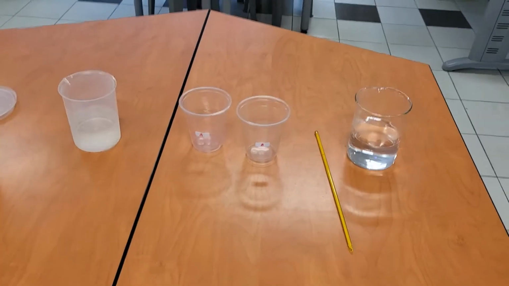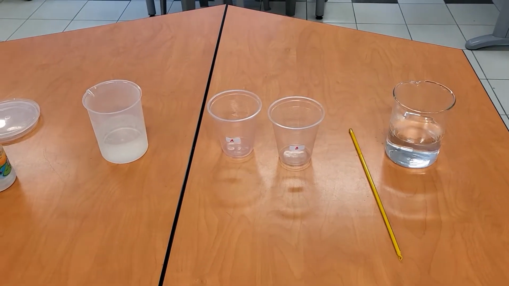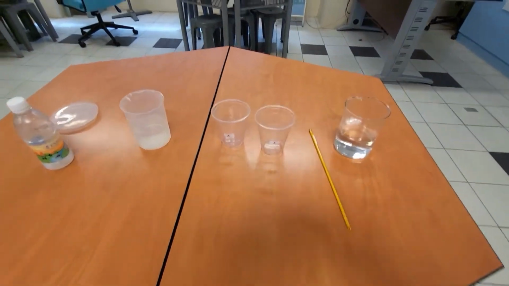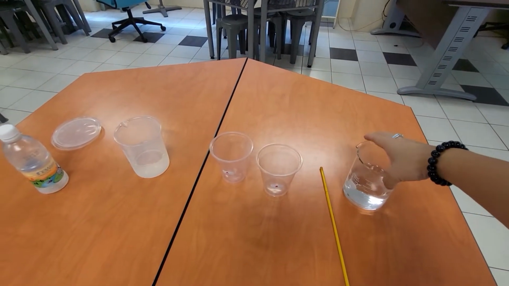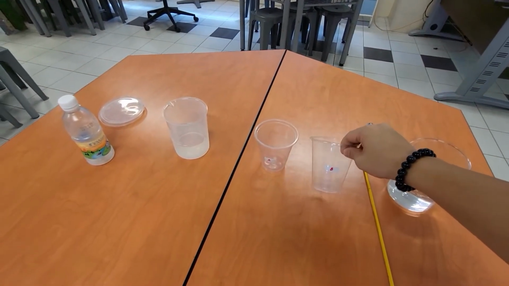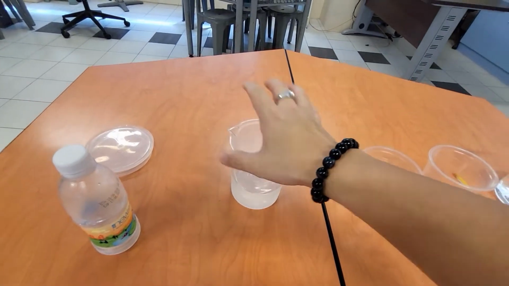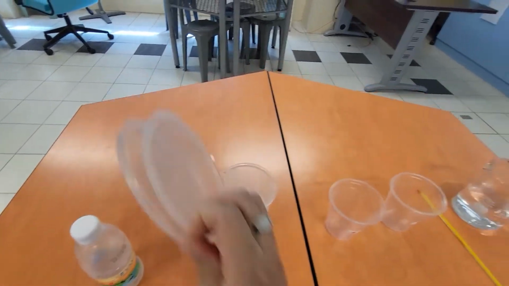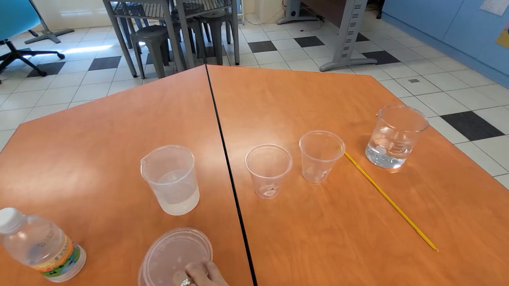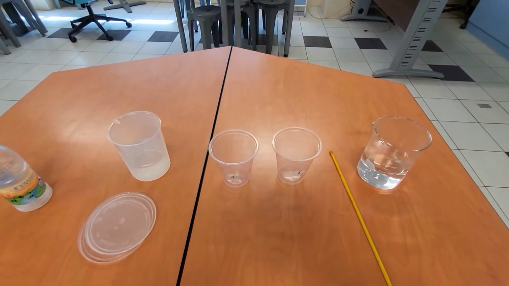We'll be looking at condensation for part A. What are some of the things that we need for this experiment? On the table here, you will notice that I have a beaker of hot water, a cup that is labeled B, a cup that is labeled A, and cold water together with two lids. If you do not have lids, you can also use plastic.